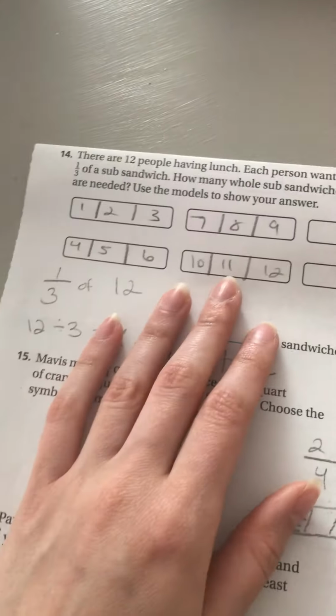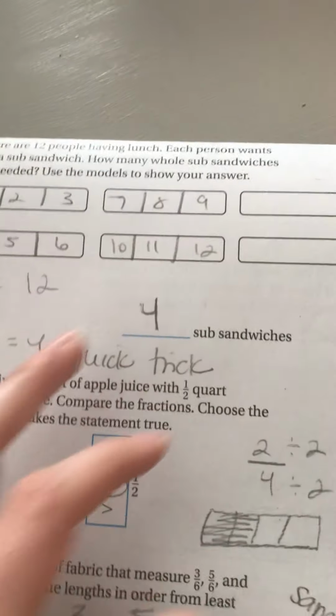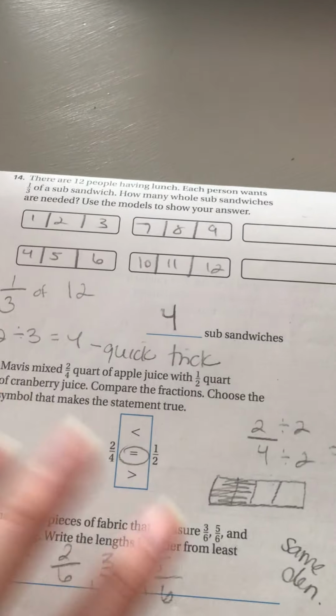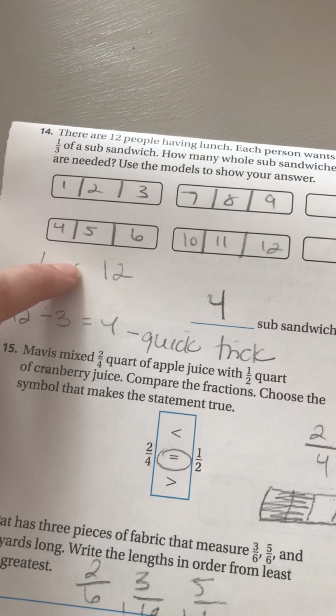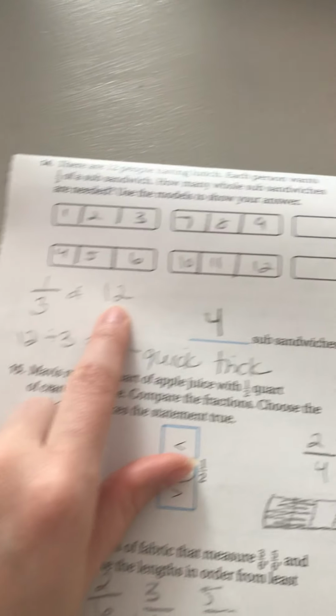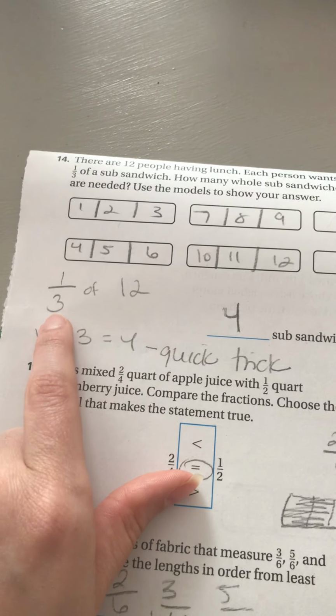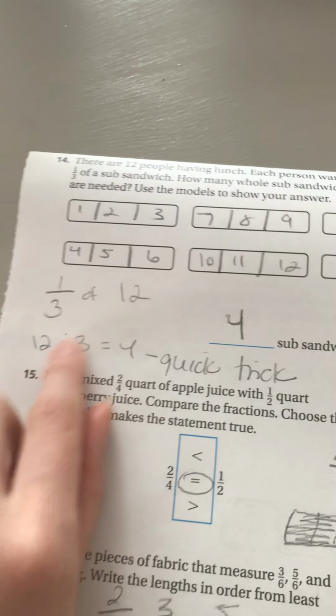Now again, you're not going to be using all of these. You're figuring out how many you're going to be using. You have 12 people and they each want a third. So a third of 12 is 4. A quick trick is taking 12 and dividing it by the denominator, which we've talked about, and 12 divided by 3 is 4.